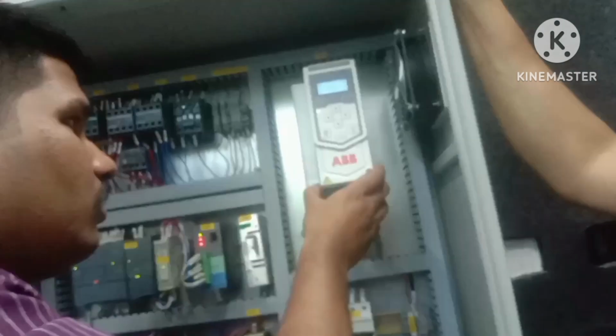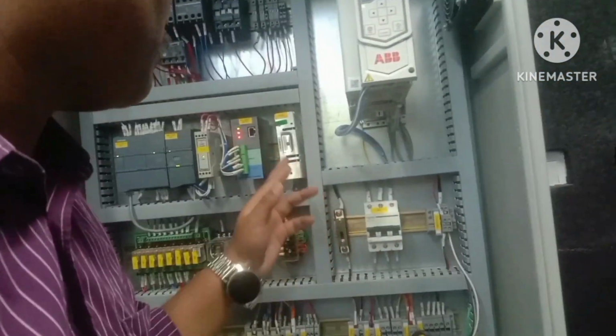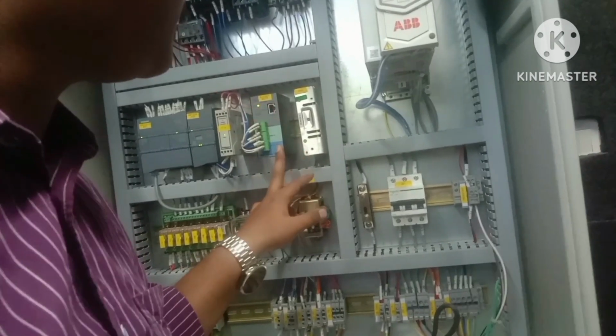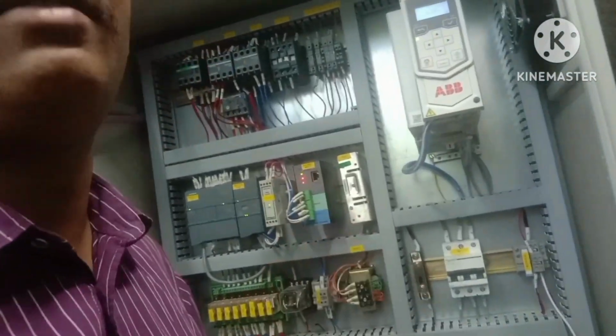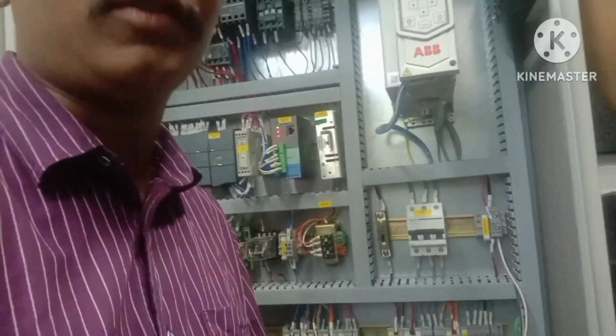Okay, so this is here. Basically, this is a BACnet to Modbus converter. As we have seen, this is general information just for your knowledge.